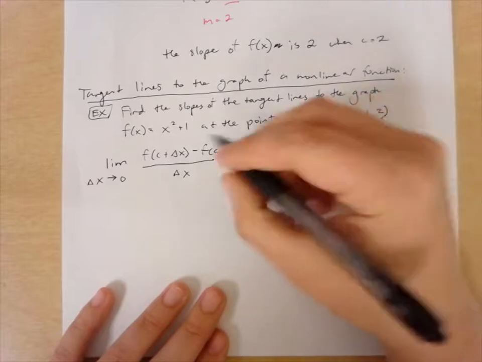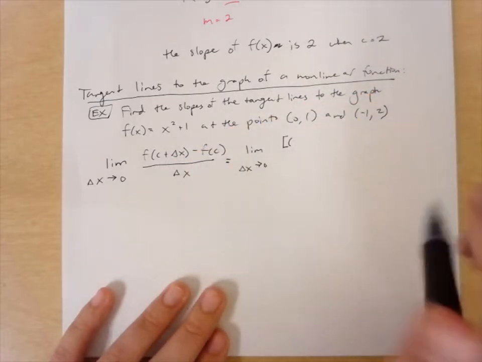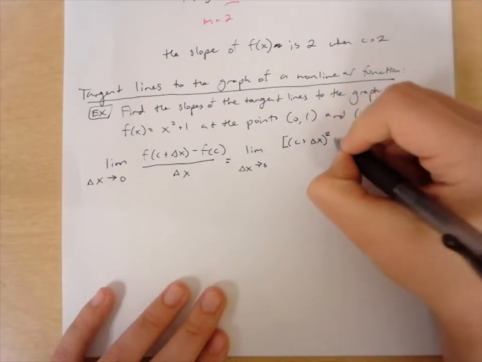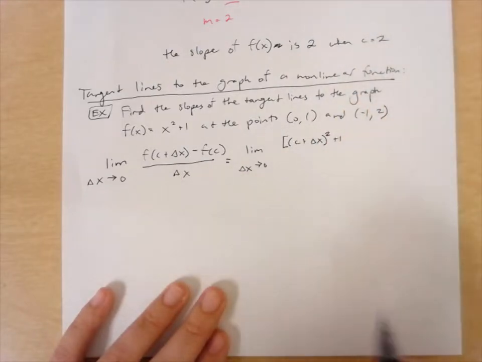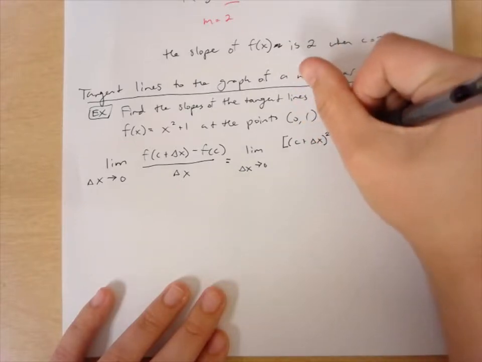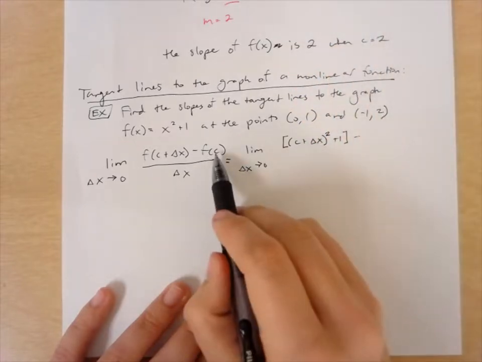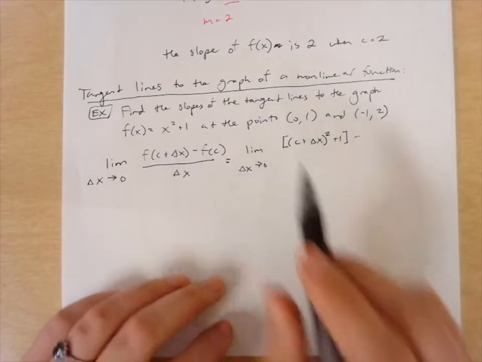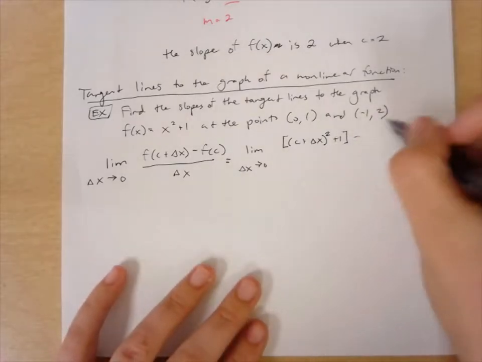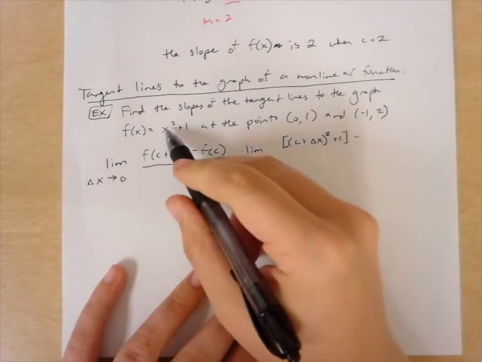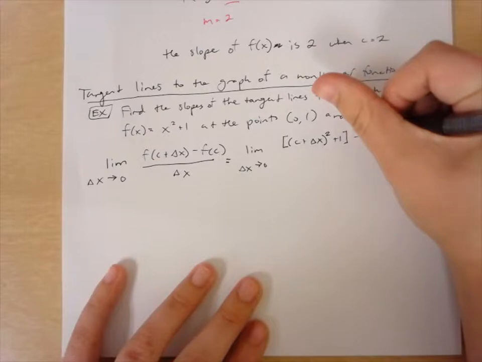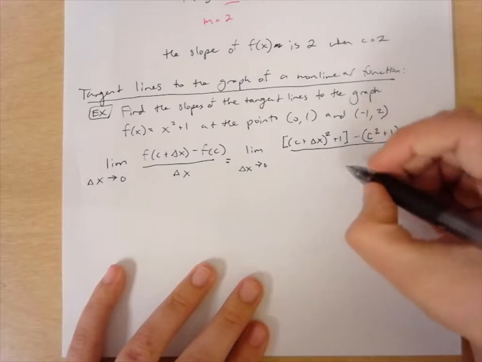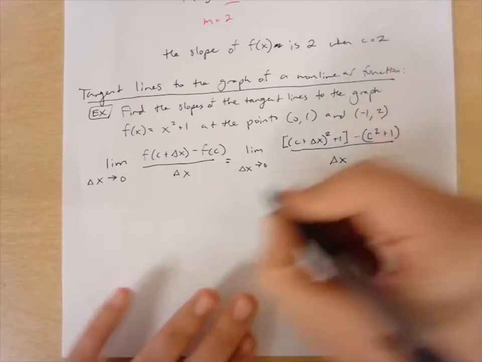Use some brackets. We're going to have our new x value, c plus change in x. We're going to square it, and we're going to say plus 1. And then we're also going to say minus our f of c, which in this case would be substituting in the c for our x value. So we're going to take c squared plus 1. And then we still have all over our change in x.